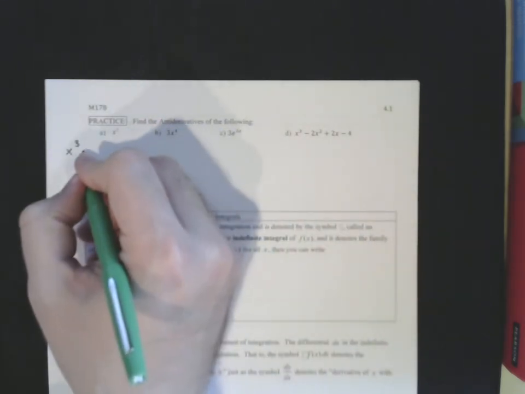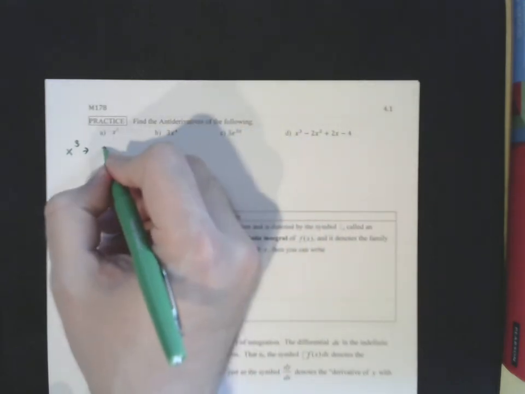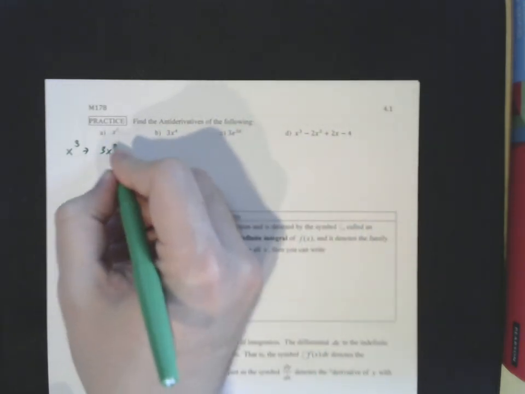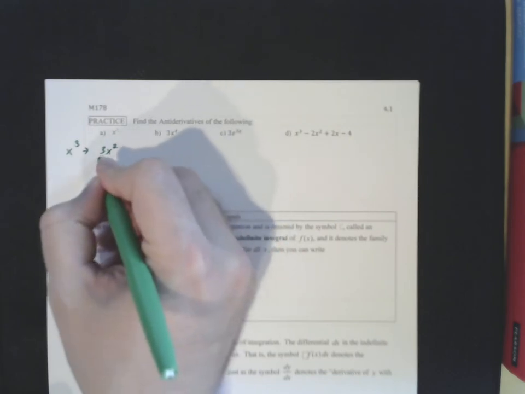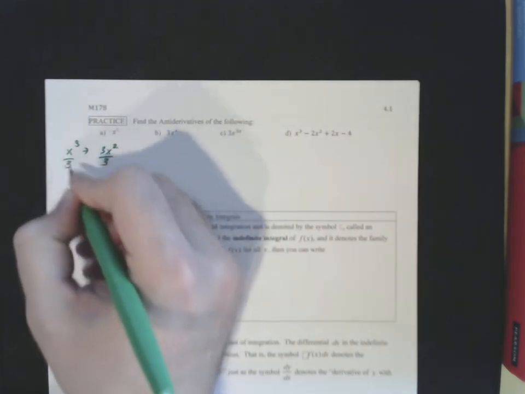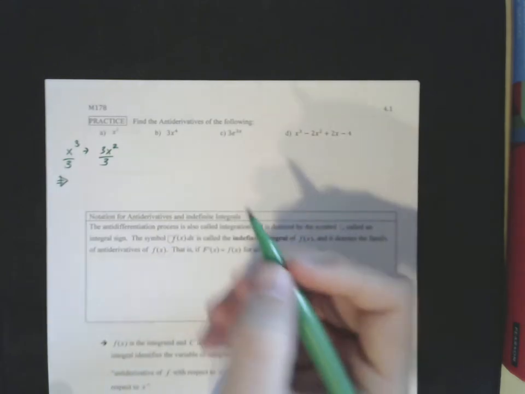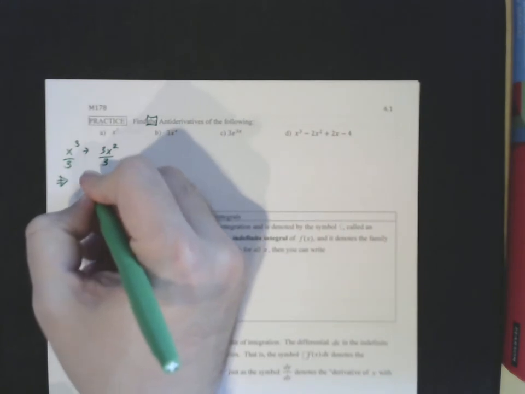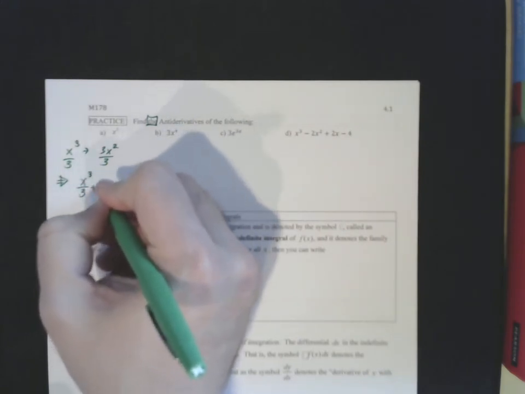Now if I take my derivative of x cubed, I have 3x squared. And I don't want 3x squared, I just want x squared. So I divide by 3. And since we want the antiderivative, that was the terminology we used, we're going to say x cubed over 3 plus c.